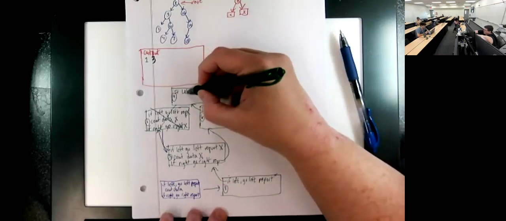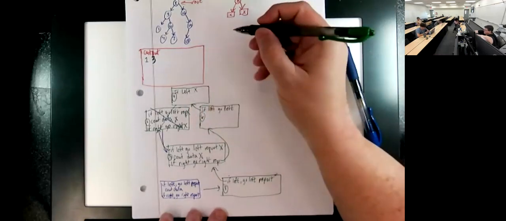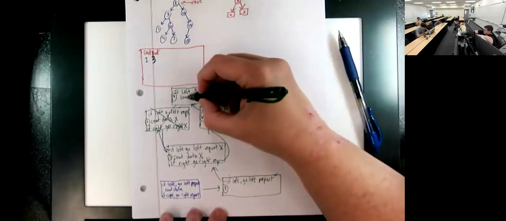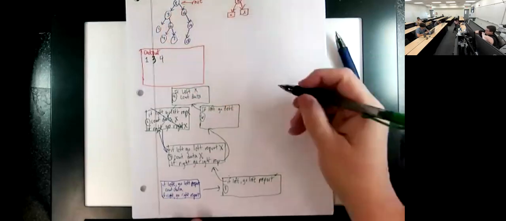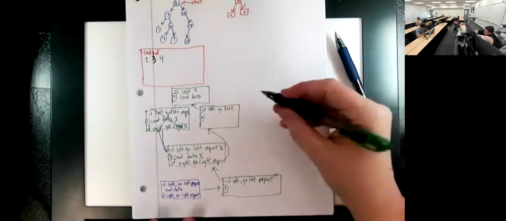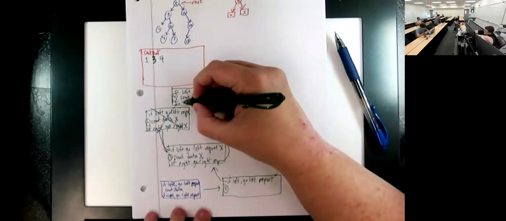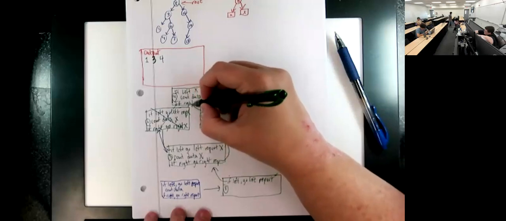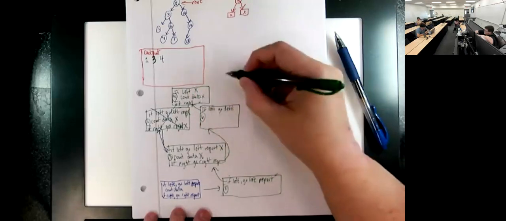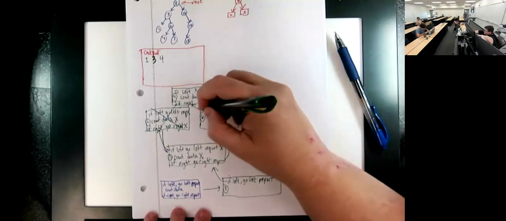If left fails, so it does a cout of the data. So 4 goes to the screen. And then it checks if right. That fails, and it returns back to the 6.